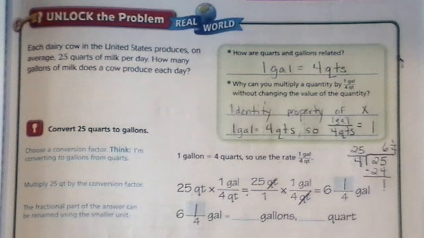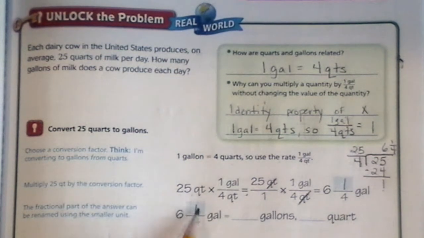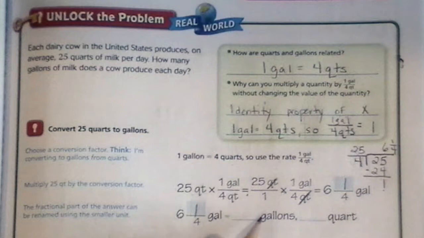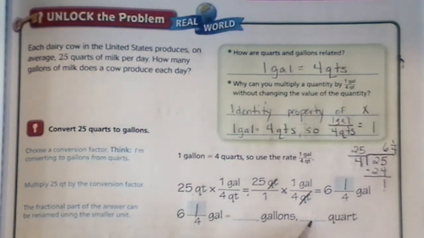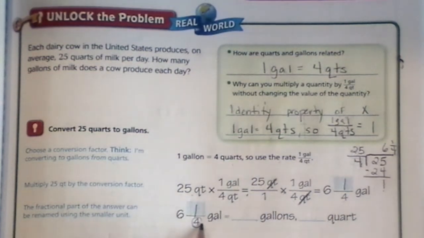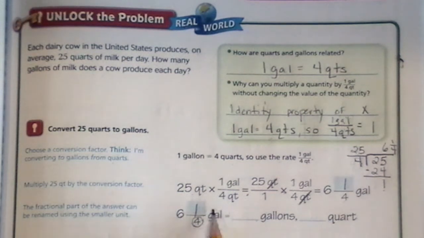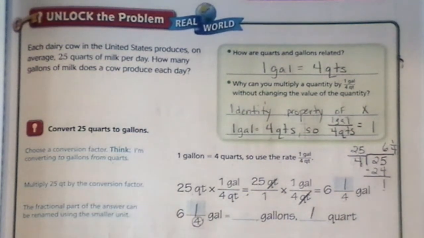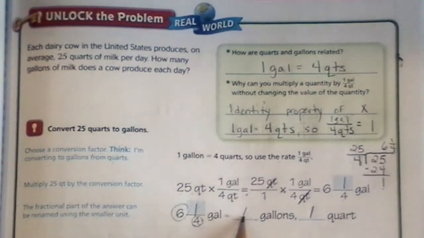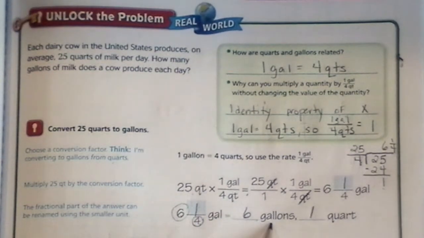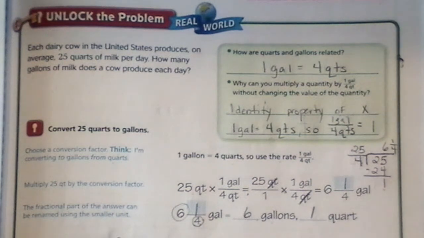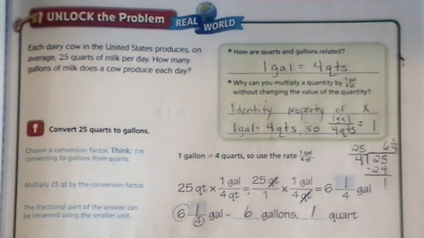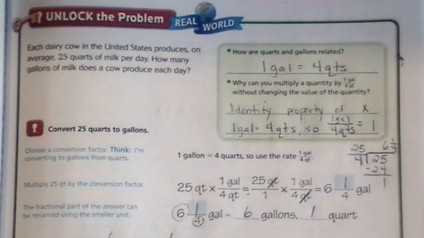Now, what the textbook did was they took this one step further. They took 6 and 1/4 gallons and they broke it down into gallons and quarts. Since we know 4 quarts would give us a gallon, the fraction, something over 4, can easily be converted to quarts. Because if I had 1 out of the 4 quarts, well, that would be 1 quart, and then my whole number is the number of gallons that I have. So I have 6 gallons and 1 quart. And that's exactly what a cow produces: 6 gallons and 1 quart of milk each day.